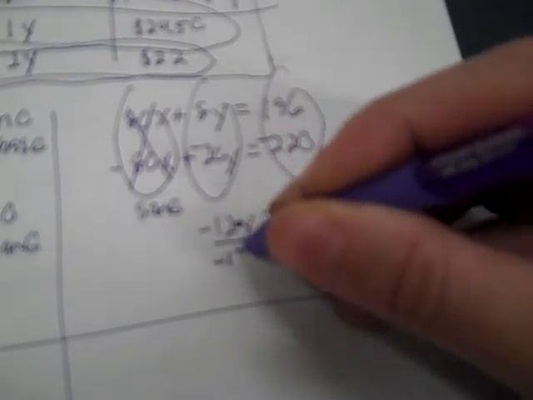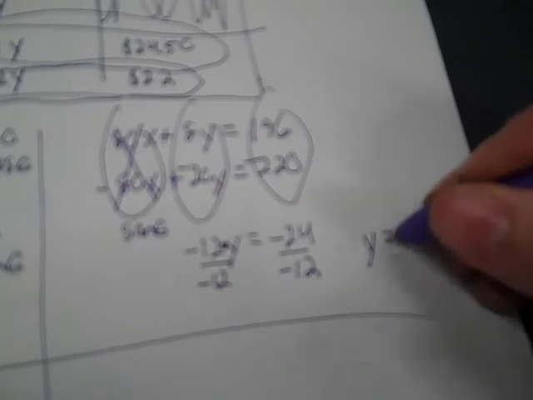Then I will take 196, it's positive, and I hit plus, and I've got to remember to make the 220 negative. That's negative 24. So I'm going to divide both sides by negative 12, and it's positive 2. So where's the y at? The y is under the quarts, so the quarts cost $2.